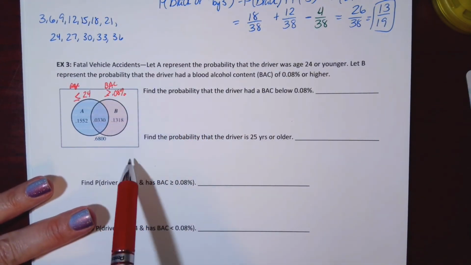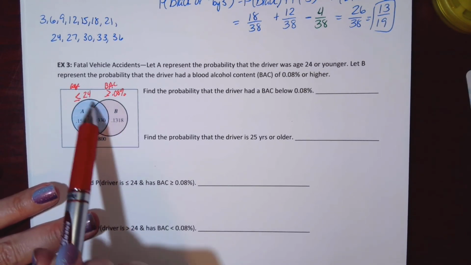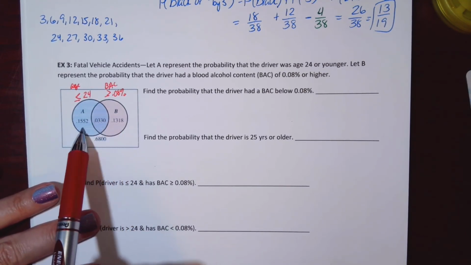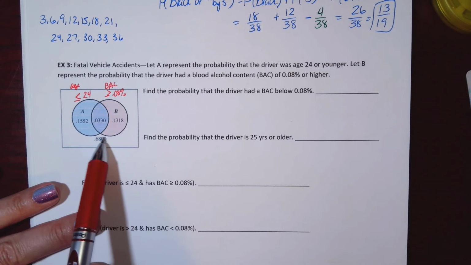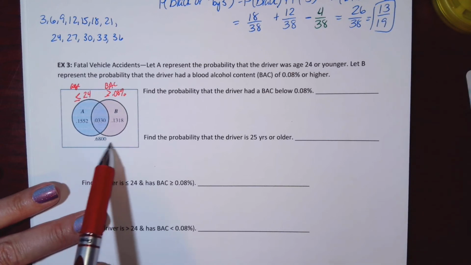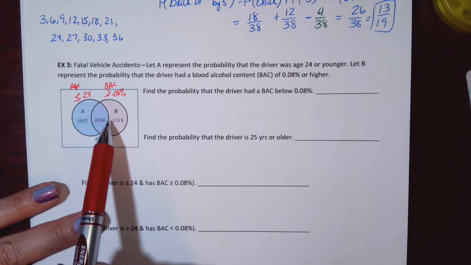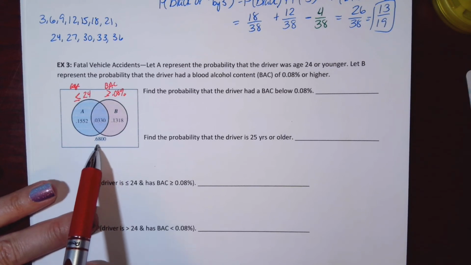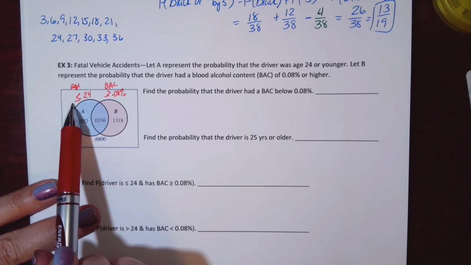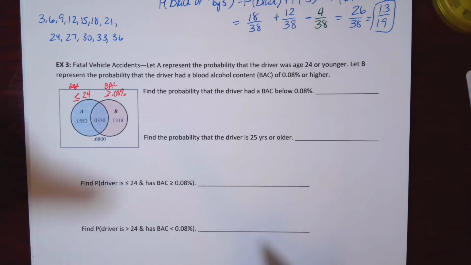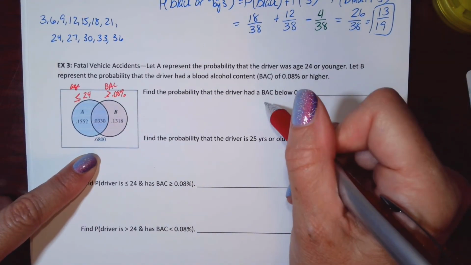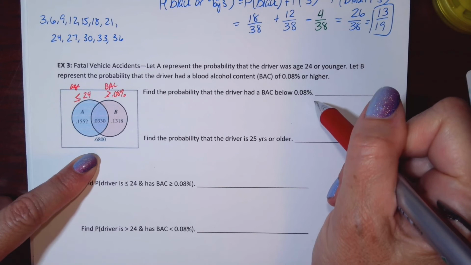We need to find the probabilities. Now notice the probability of A would be these two regions. Probability of B would be these two regions. I have my probability of my intersection, and I have everybody else. This is the population that is in an accident that does not fit either or both of those two categories. So 0.68 or 68% of accidents are not going to be young drivers or drivers with a blood alcohol of 0.08 or higher. Find the probability that the driver had a blood alcohol below 0.08.